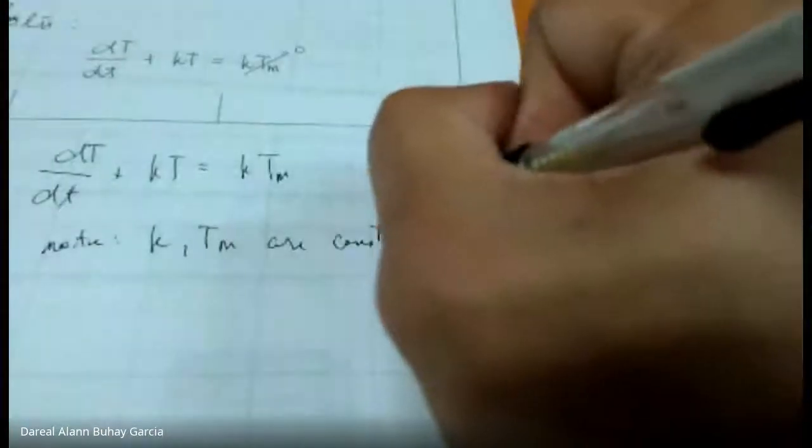So, ito na siya i-transpose to the other side. dT over dt is equal to kTm minus kT. dT over dt is equal to negative k times T minus Tm, para positive si variable nato.